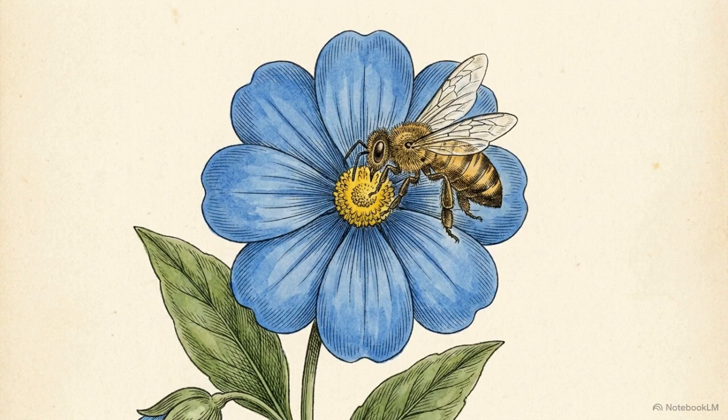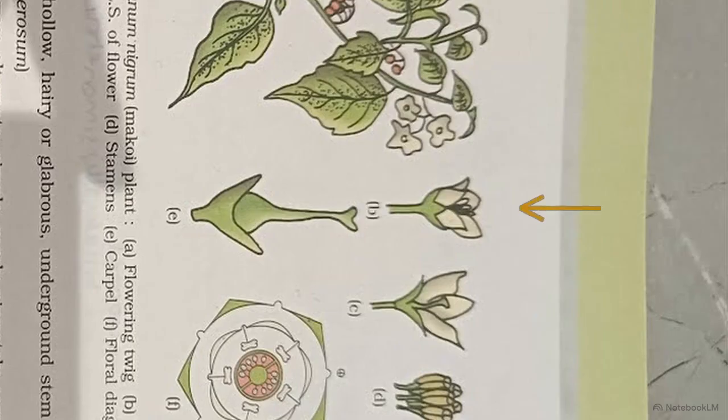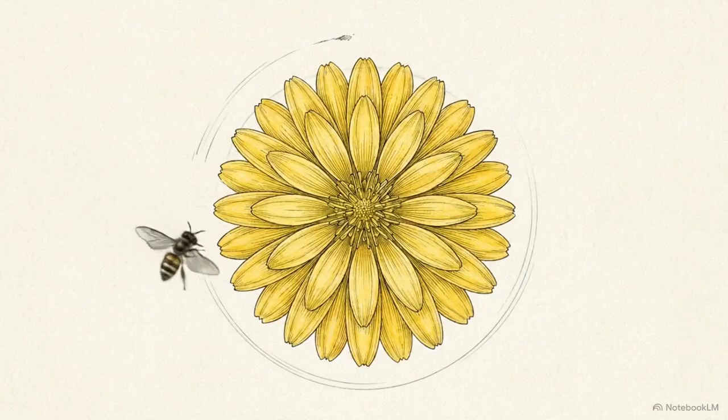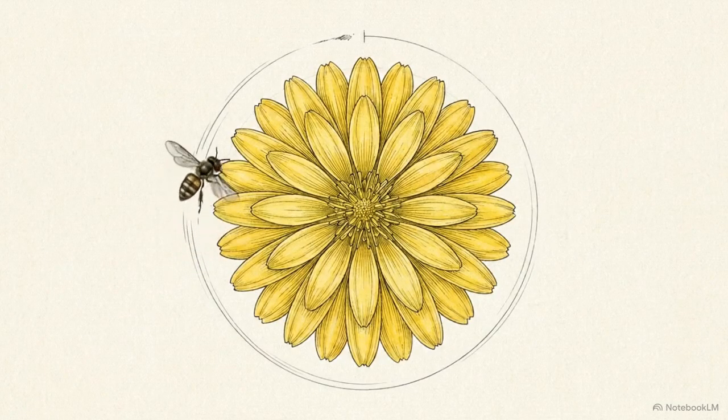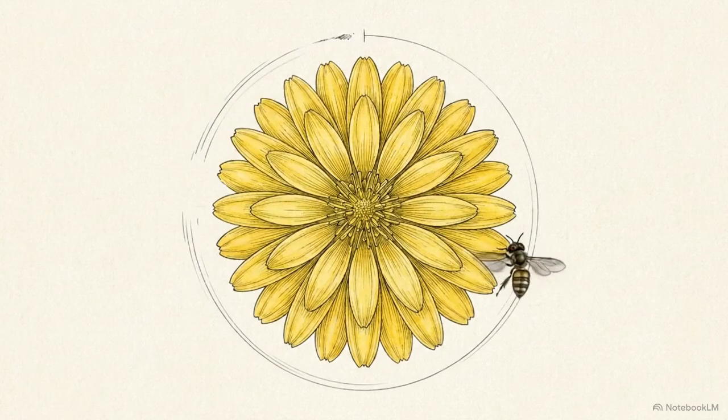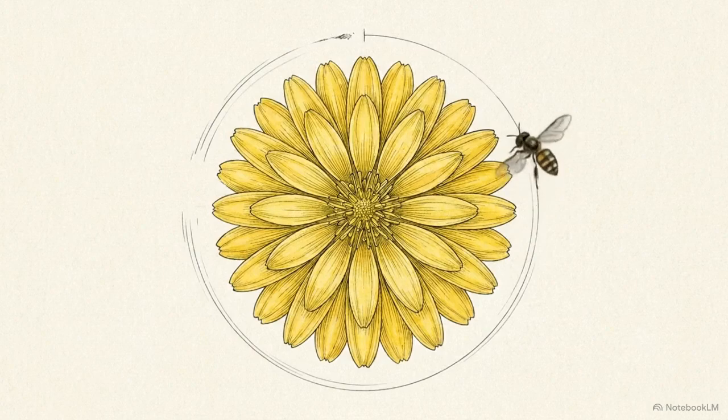The first variable dictating a flower's architecture is its symmetry. This rule establishes the physical boundaries for how a pollinator can interact with the flower. This drawing illustrates actinomorphic morphology. The flower possesses radial symmetry, allowing it to be divided into equal halves across multiple radial planes. For a foraging insect, a radial target is highly accessible. It can be approached from any angle with equal success, maximizing the probability of cross-pollination.